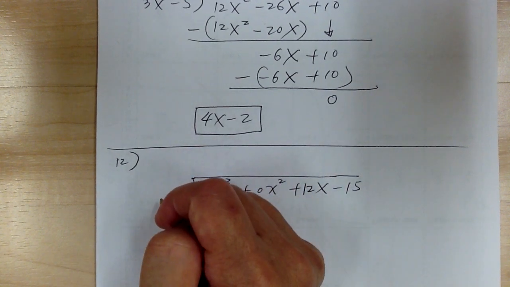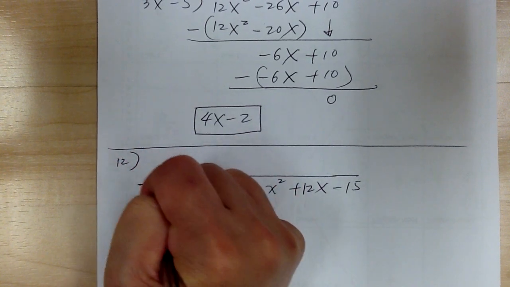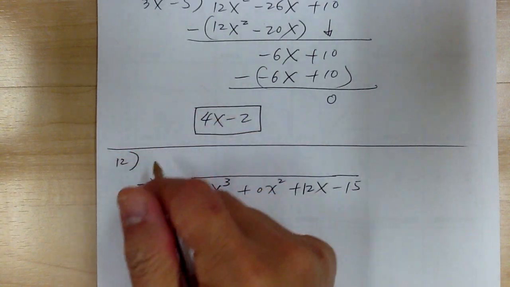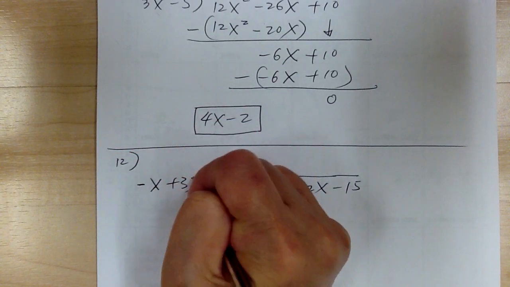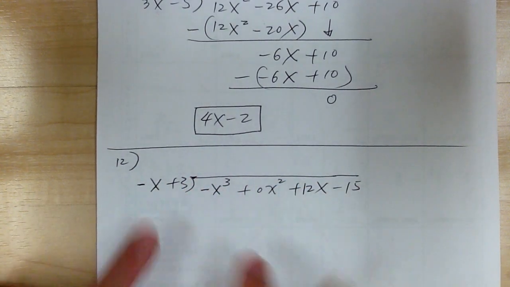Now divided by 3 minus x. So again, you have to put in the correct order. So it'd be negative x, right? Negative is part of the x term, plus 3. Okay, so again, 3 is positive. So when you switch, keep track of your sign.